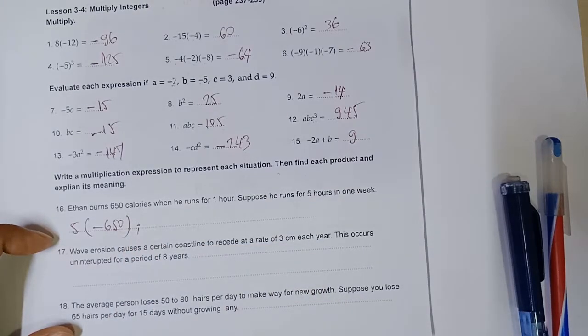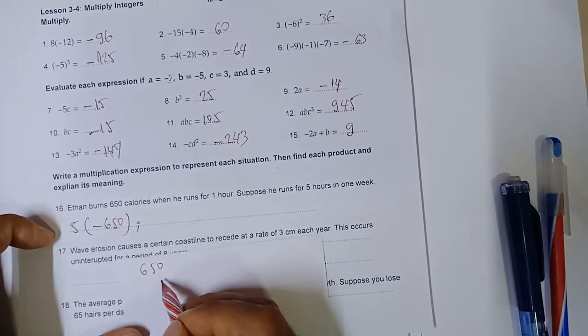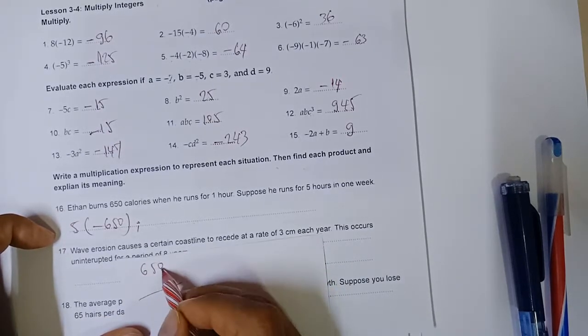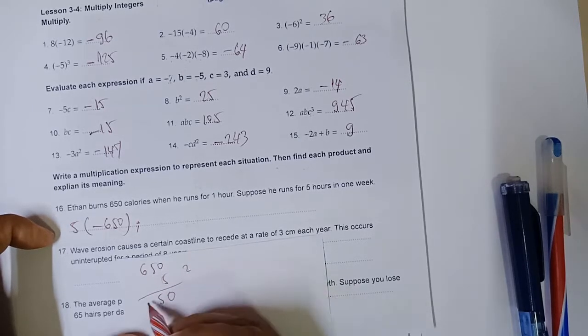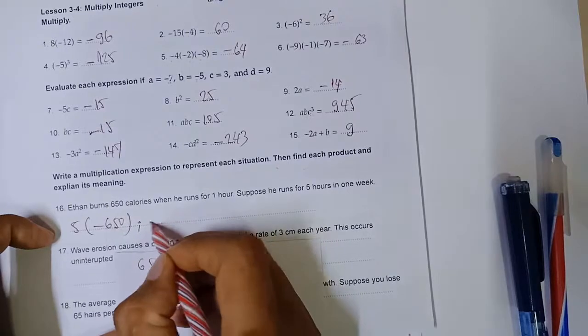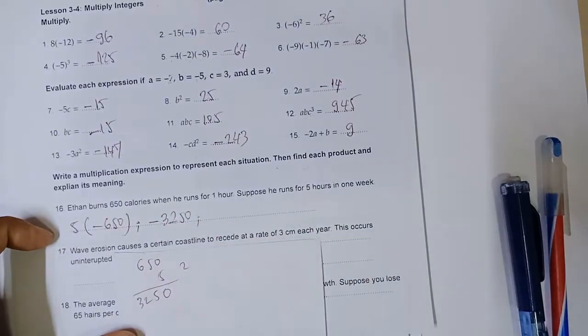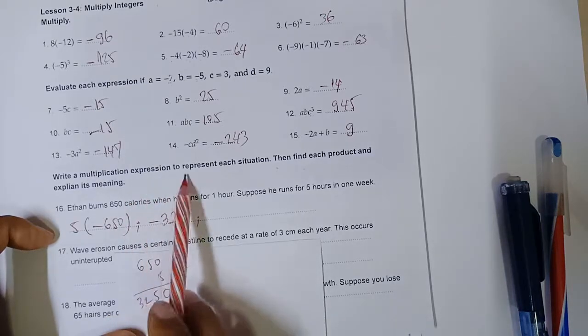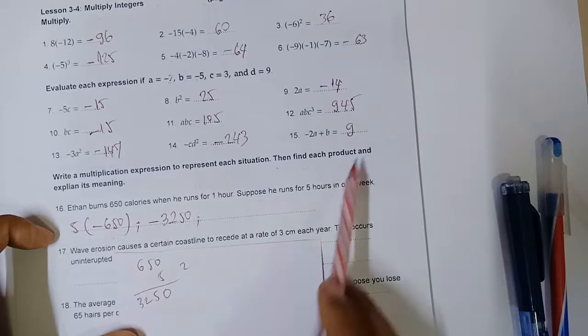And then the answer to the expression. So you have 5 of 650. You multiply this by 5. 5 times 0 is 0. 5 times 5, 25. 6 times 5, 30, 32. So this one is negative 3250.